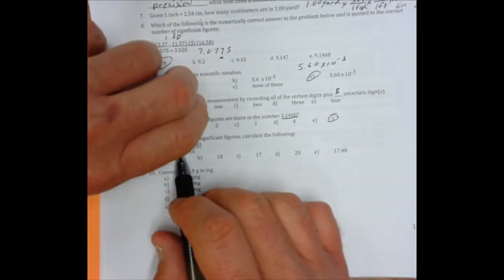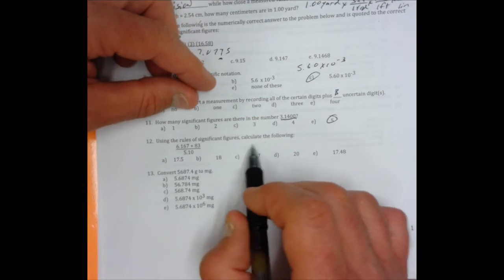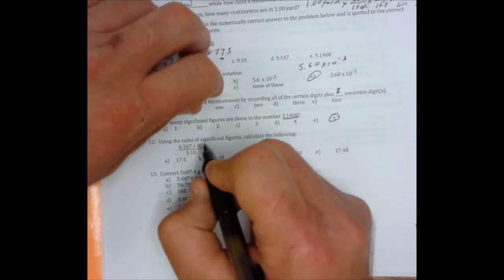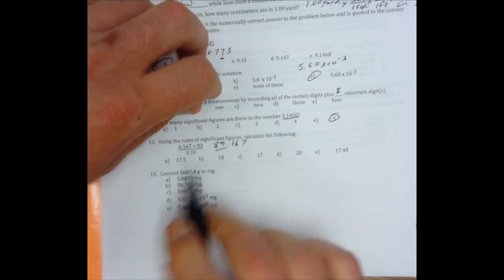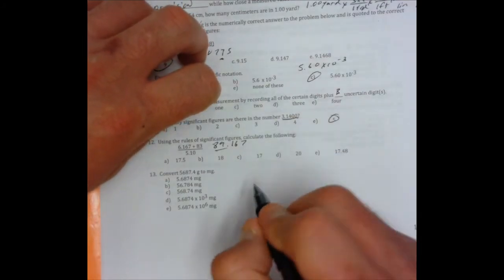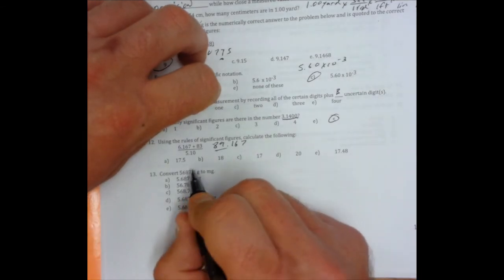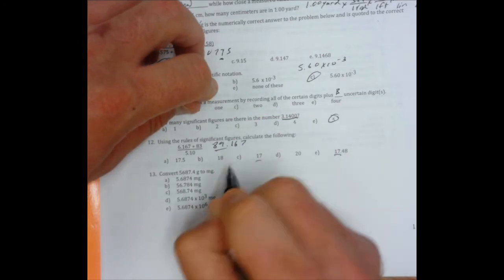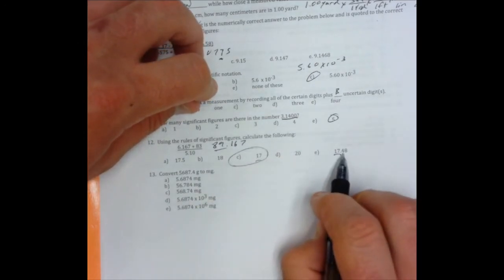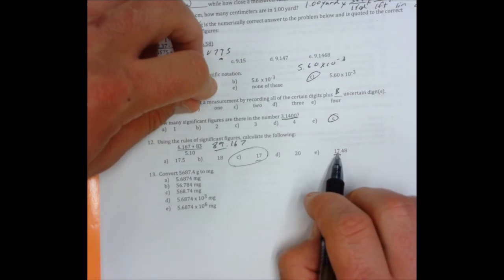Using the rules of significant digits, calculate the following. 6.167 plus 83 is 89.167, so we keep all the digits, but we only have 2. 89.167 divided by 5.10 would be about 17.4837. So 17.48 is what our calculator gives us, but we can only have 2 significant digits. Remember, we only round once, so that 4 is below 5, and that 7 remains a 7.